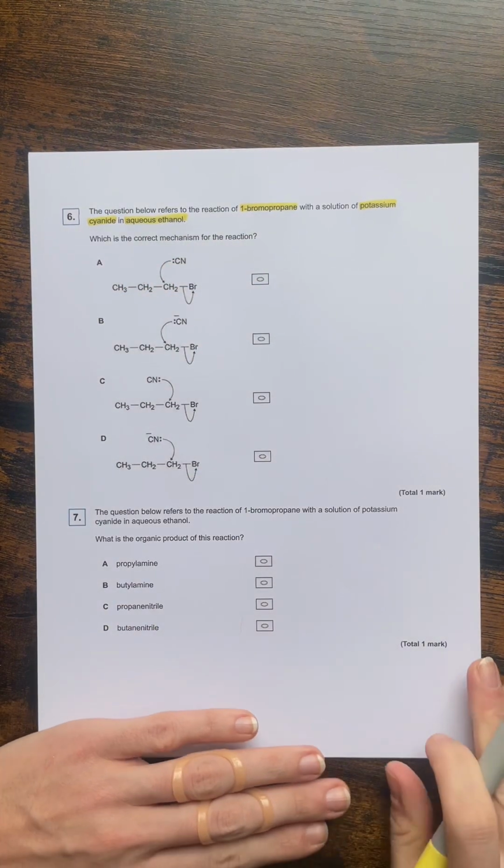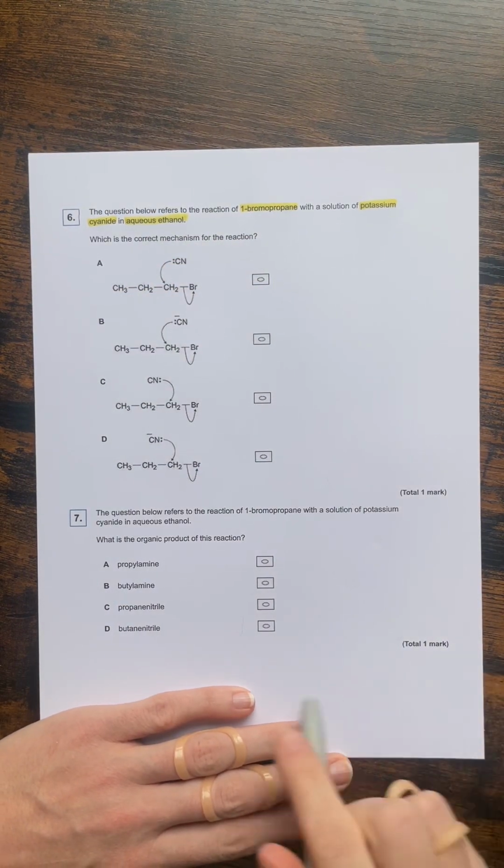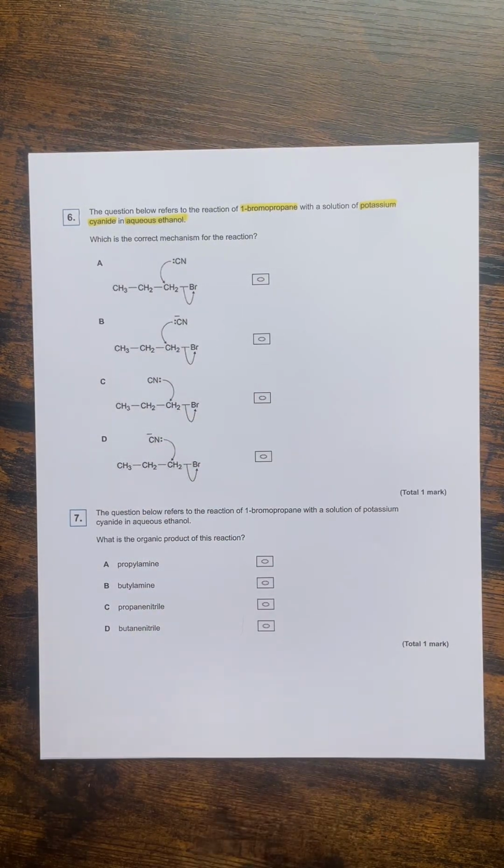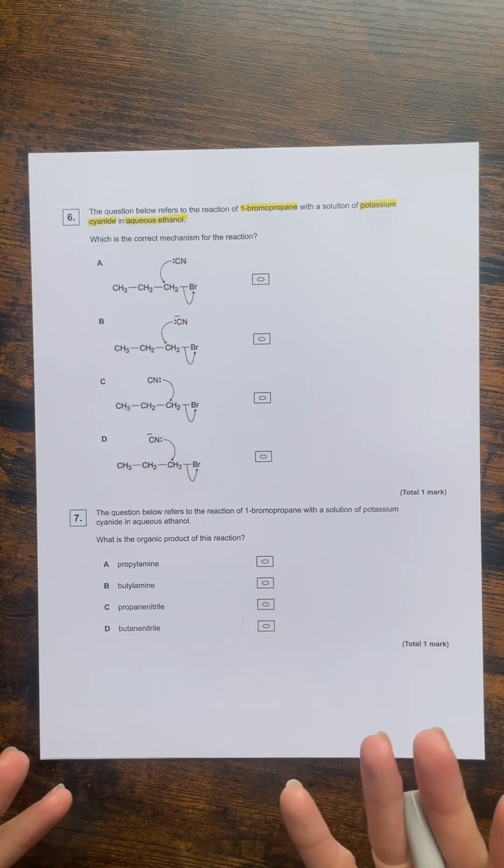Now, because you're not going to read the question and immediately cover it up, you might have already seen that all the mechanisms are trying to show the same mechanism with a few fundamental issues in 3 of the 4 of them. So it's not a case of it asking you, is it nucleophilic substitution?